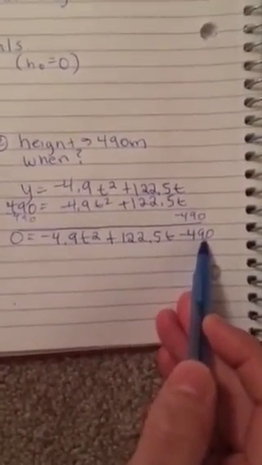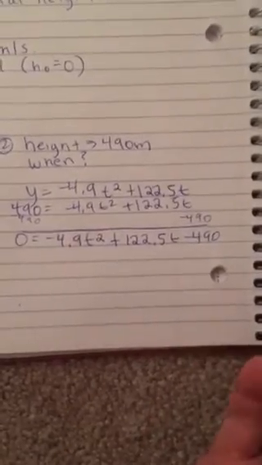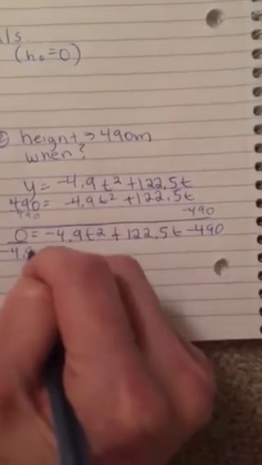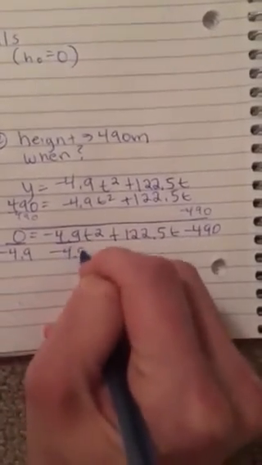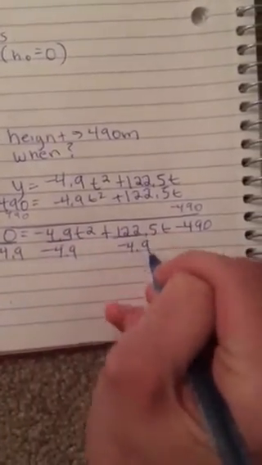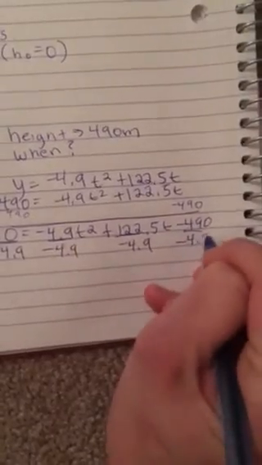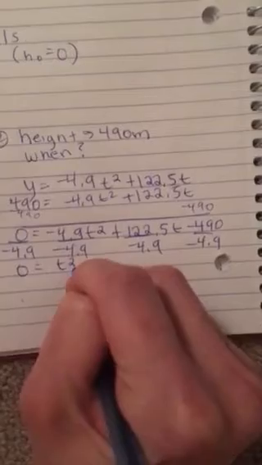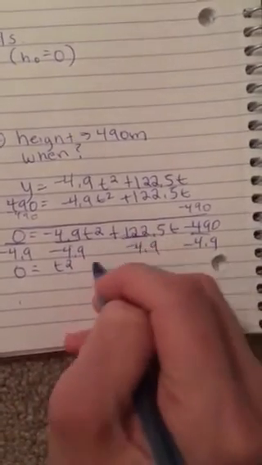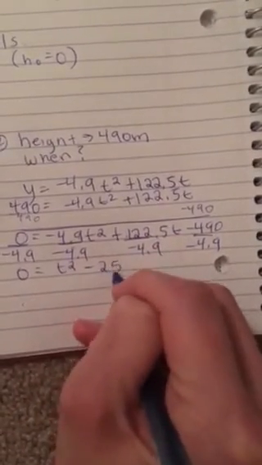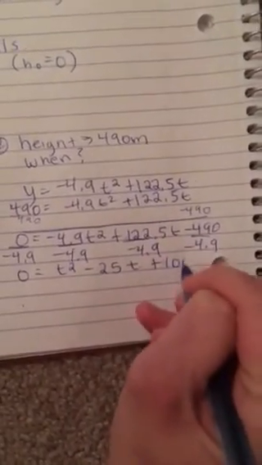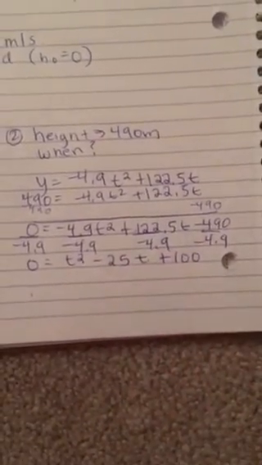I think it divides evenly into 490 too, right? 100 times. So I'm going to divide through by my negative 4.9. And I get 0 is equal to t squared minus 25t plus 100. So you can check the math on that, but I think that looks good.